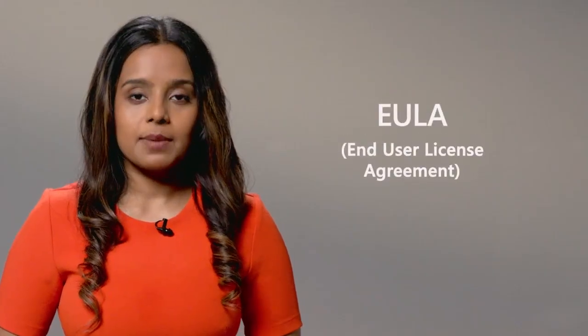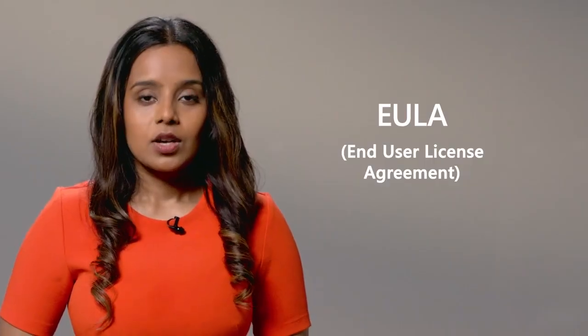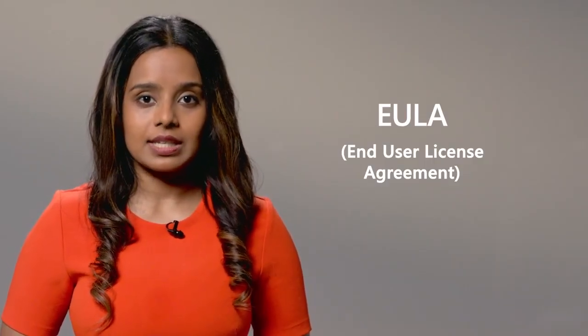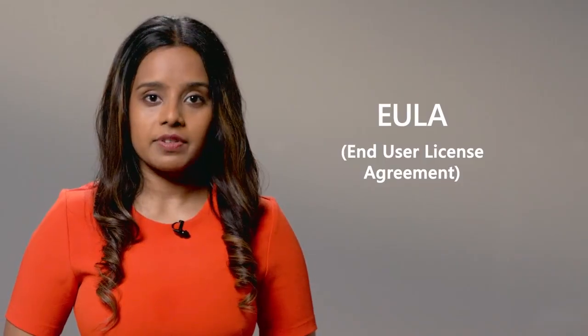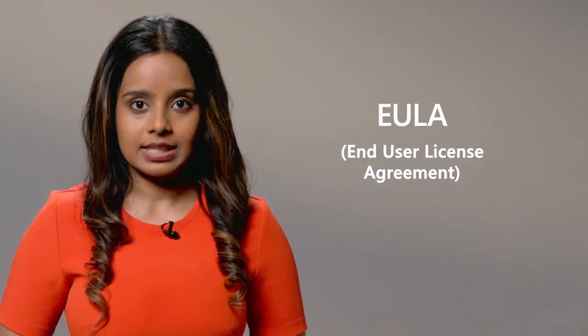You then covered the importance of end-user license agreements or EULAs. Recall the potential legal and security consequences of ignoring the terms set out in a EULA, including privacy violations, software misuse, and unexpected charges or penalties.